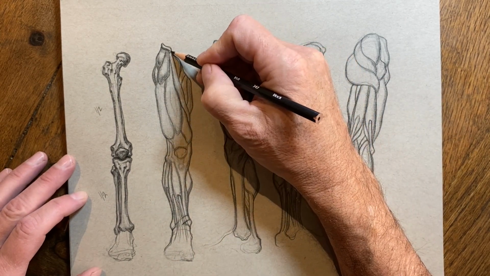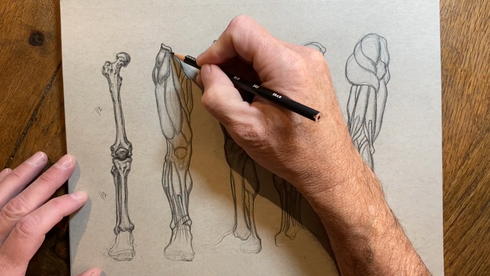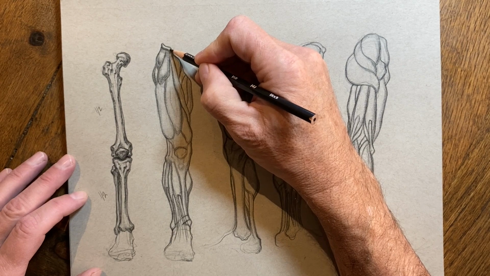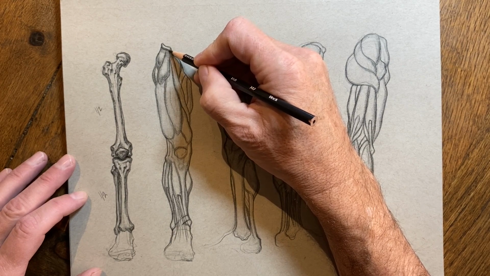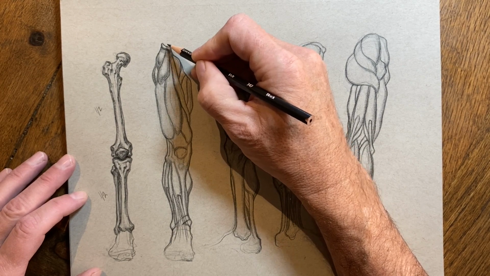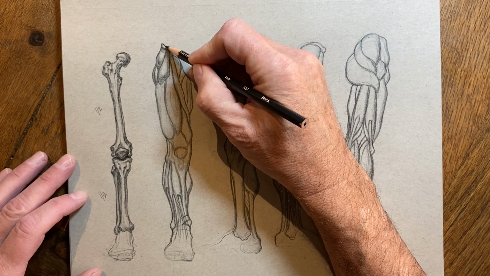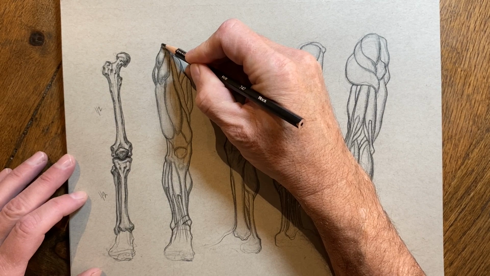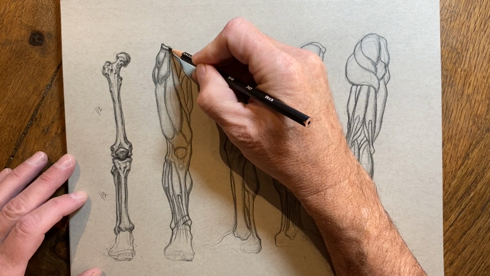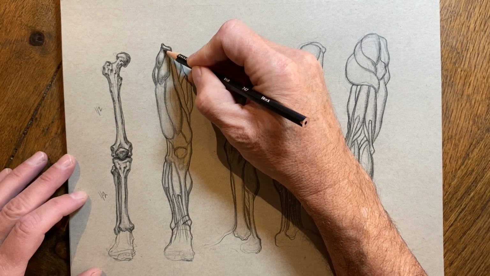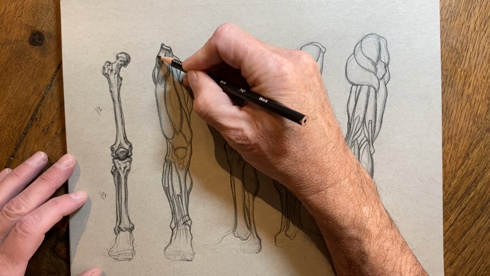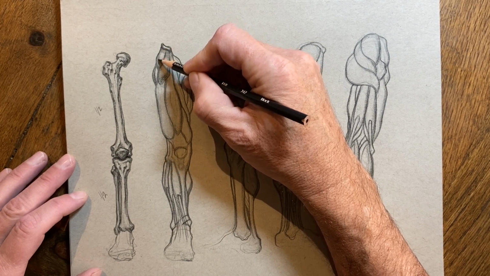Okay, now the sartorius. The sartorius, I want to show that it connects to the bone. The end of the pelvis here, I want to have a tone. I want to have a little bit of tone on the inside of the pelvis here. Remember, we want light to remain in the middle of the form, not on the edges of the form, so that it looks as three-dimensional as possible.